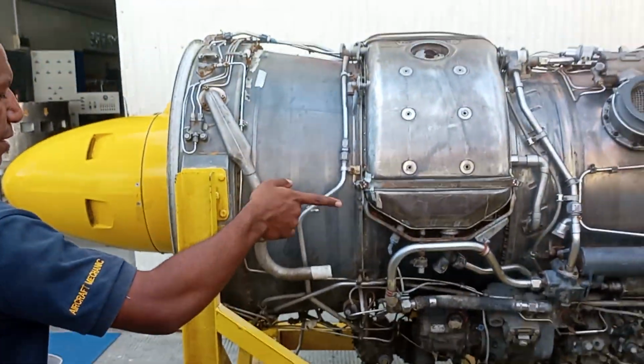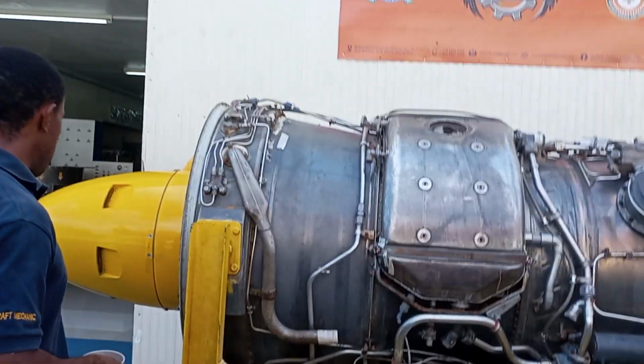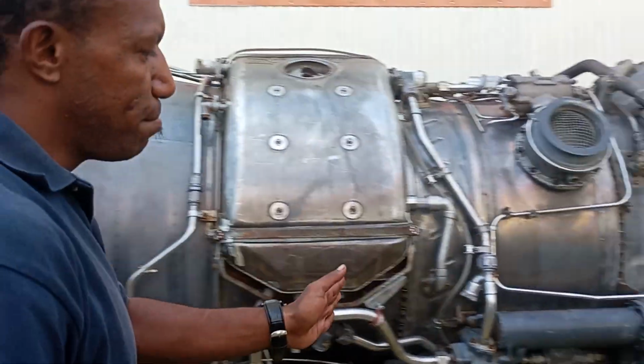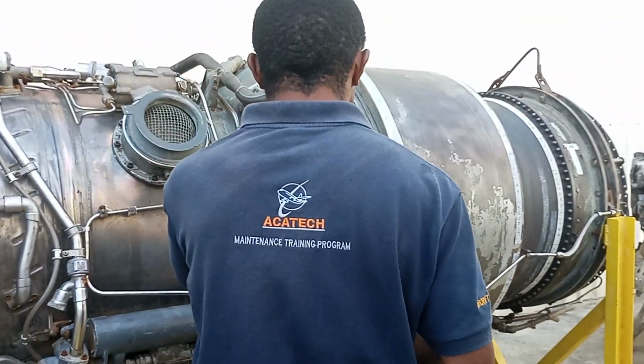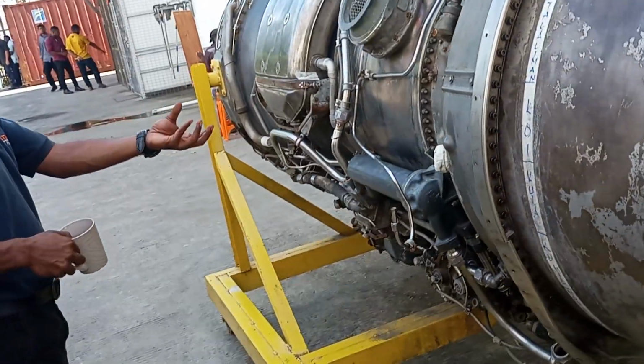The fourth stage, yes? Okay, we have the compressor starting from here. That's where the air gets in, up to that point here. That's where we have the compressor. Up to that point, we have all the squeezing and sucking of air from the atmosphere coming in.